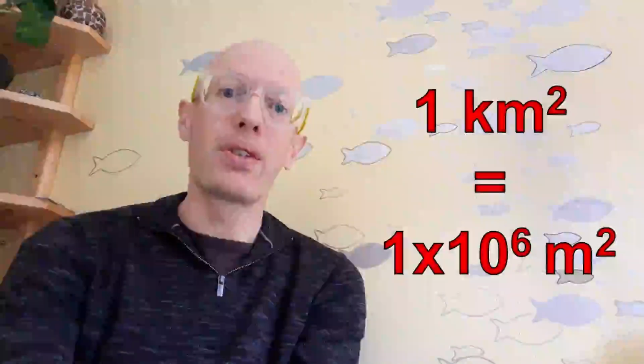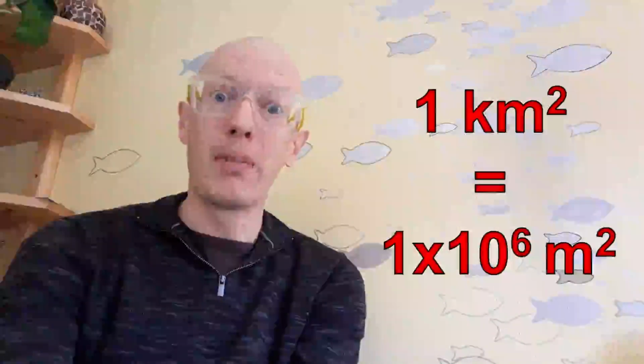And again, now we're going to want to put that in SI units for our final calculation. So we're going from square kilometres to square metres, with metre being the SI unit of length. A kilometre is 1,000 metres, but a kilometre squared is 1,000 metres squared. 1,000 squared, 10 to the 3 squared, just like we just did, is 10 to the 6. So 1,000,000 square metres.